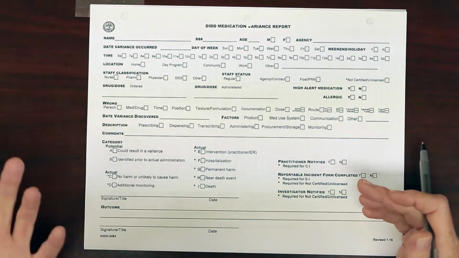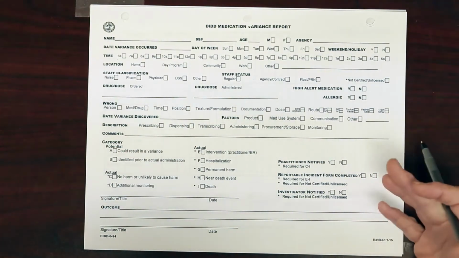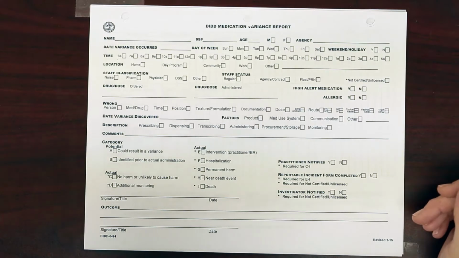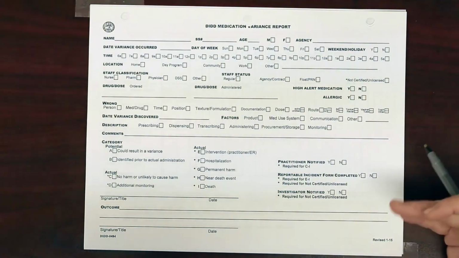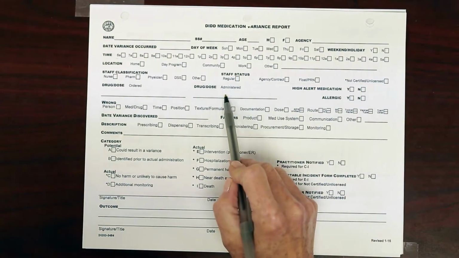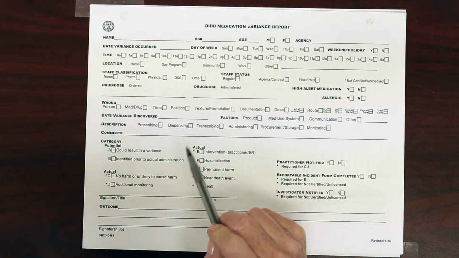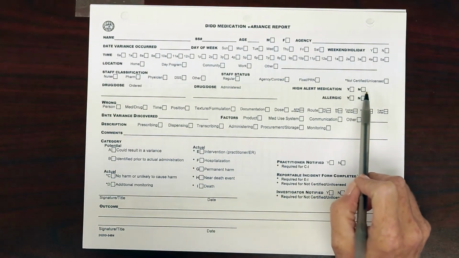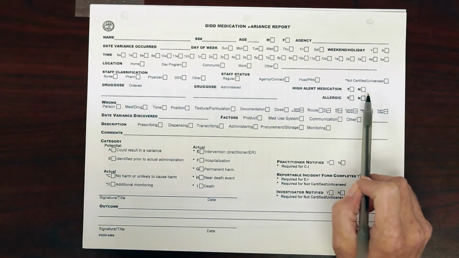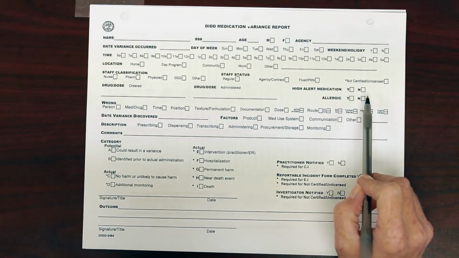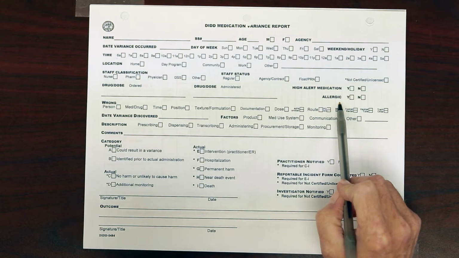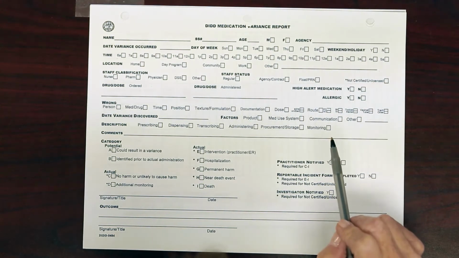Hey guys, if you don't give a medication because you omitted a dose, or if you don't administer a dose because the person refused, then it would be blank. Okay? Most of the time you're not going to know if this is a high alert medication, so don't worry about marking that. We'll fix it if we need to.